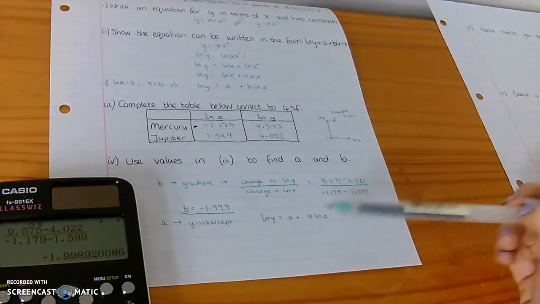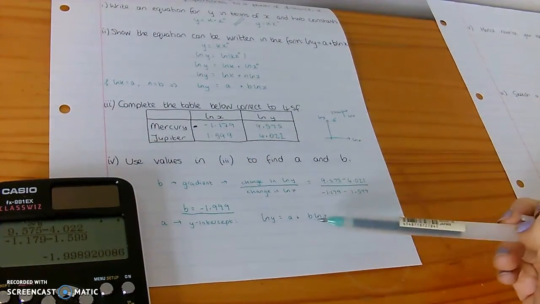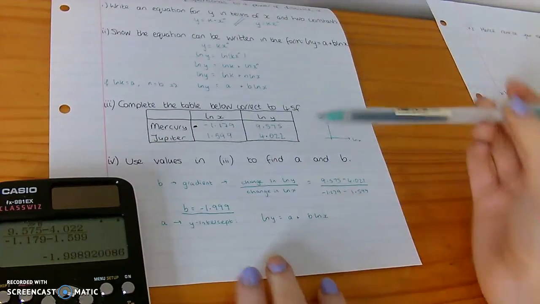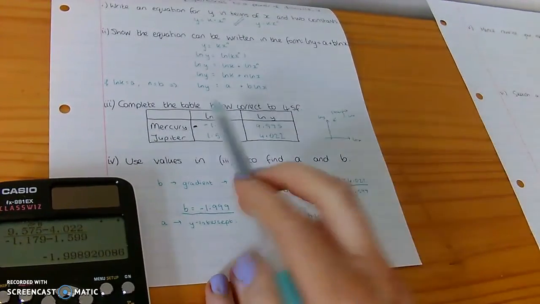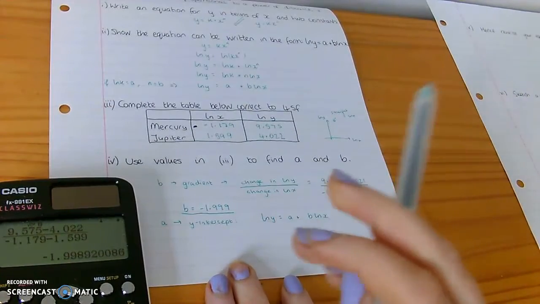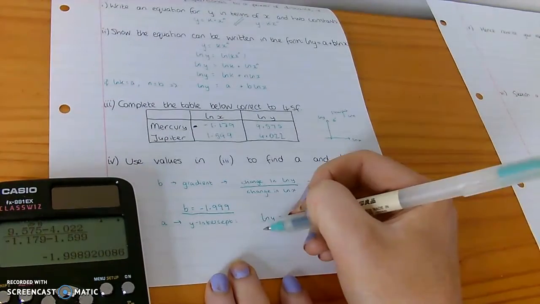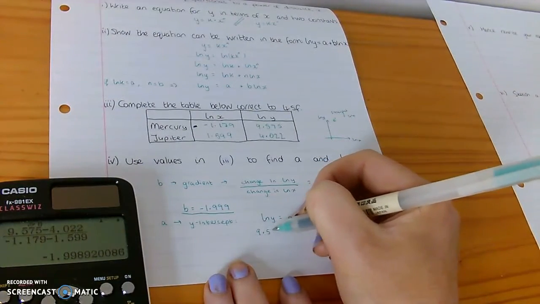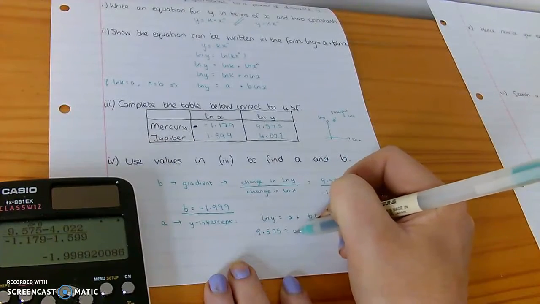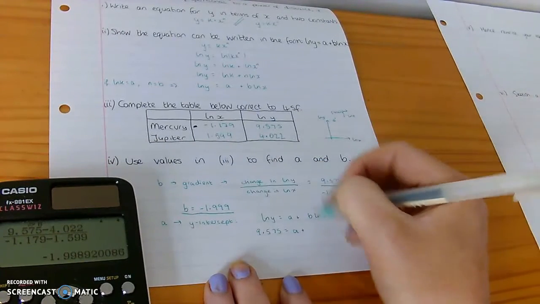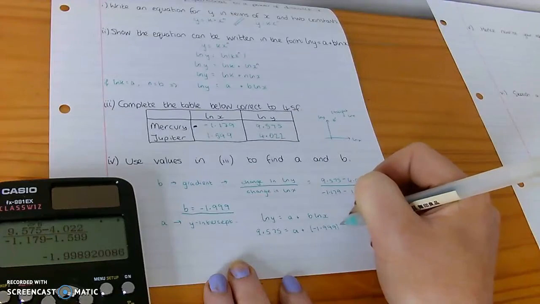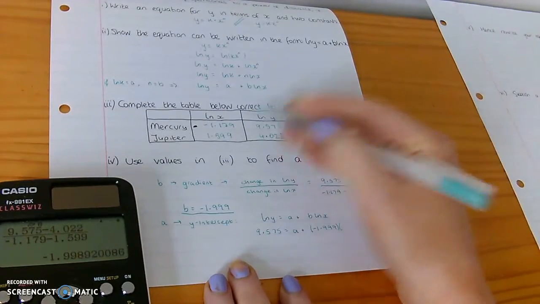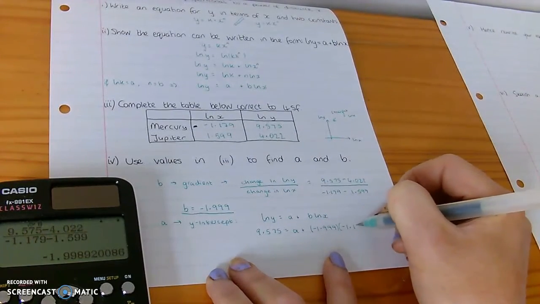Okay, so I'm going to use that. I know this is the general rule, and I'm going to input some values, remembering to use the x that connects the y. So I'll use the first set of values. It really doesn't matter which one you use. So I'm going to say that 9.575 is equal to a plus b, which is negative 1.999, times ln x, which linked to that value is negative 1.179.